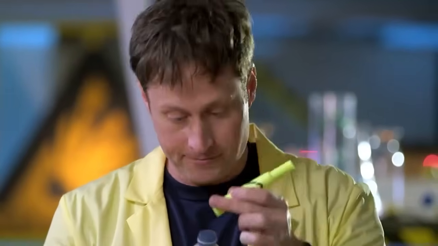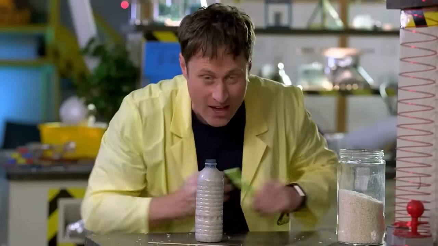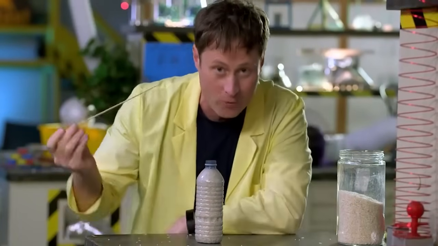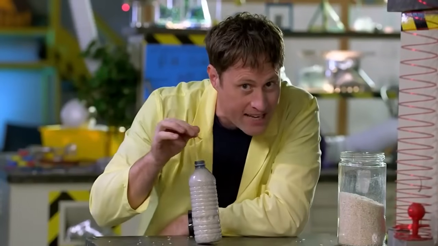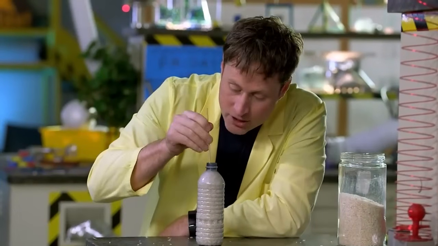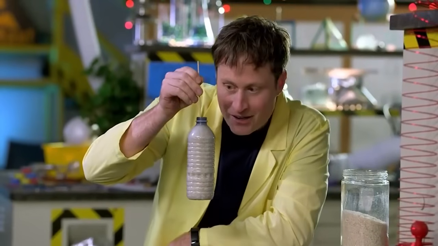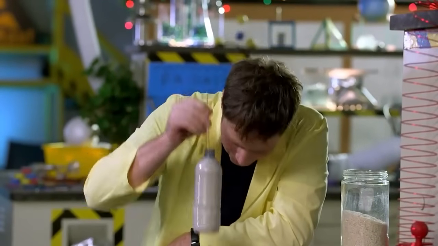And you can even use something the same diameter as the mouth of the bottle, like, say, a highlighter. And make sure all the rice is as packed in as you can get it. There. Now the rice is really packed in there. And when I stick the shish kebab skewer in, the friction between the pieces of rice and this wood is enough to lift the bottle using nothing but friction.